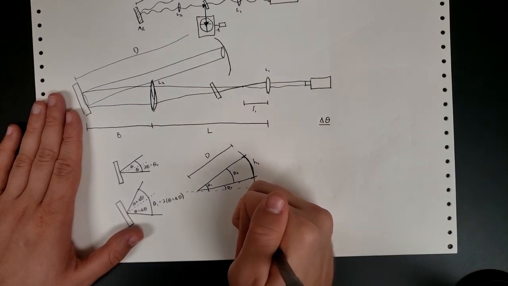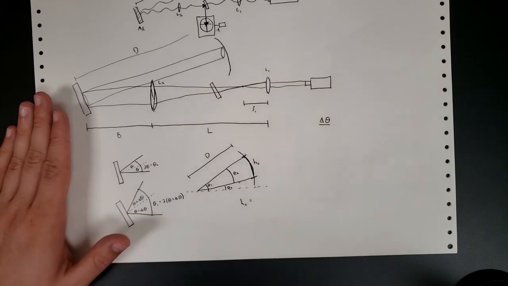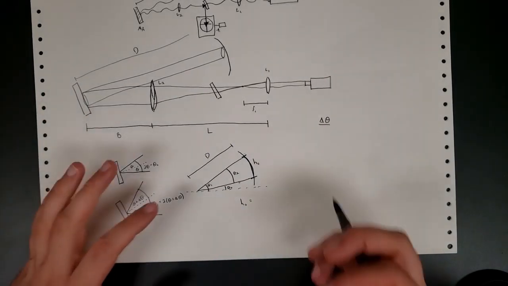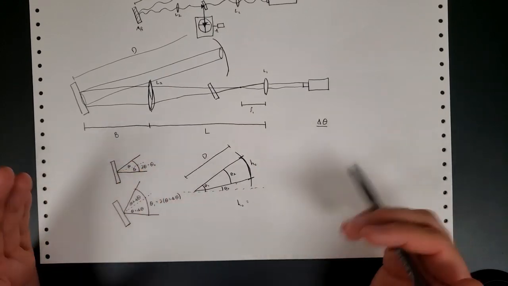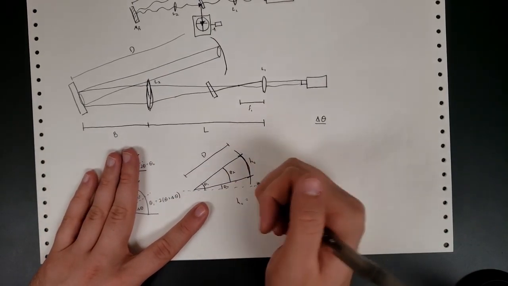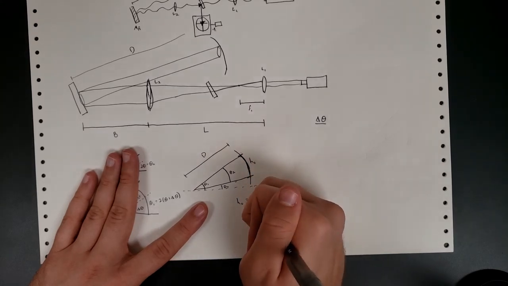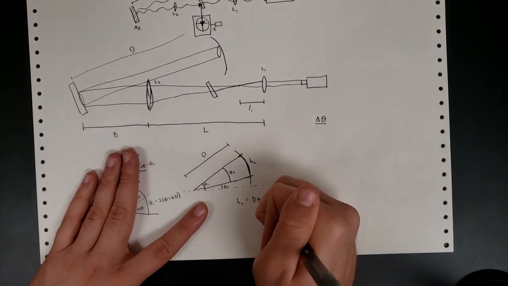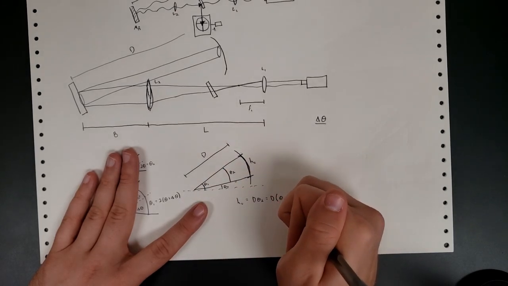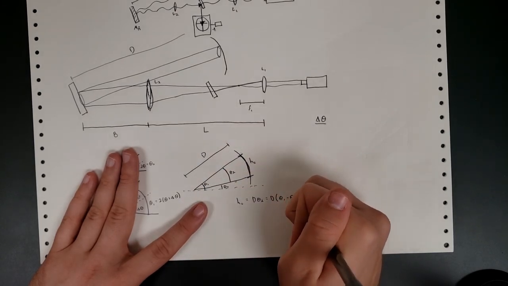Right, so if I want to know the distance h naught, this is just the equation for the length of an arc, right, or the equation for arc length. So this arc length h naught is going to be equal to d times theta 2, and theta 2 is just equal to the difference of theta 1 and theta naught.